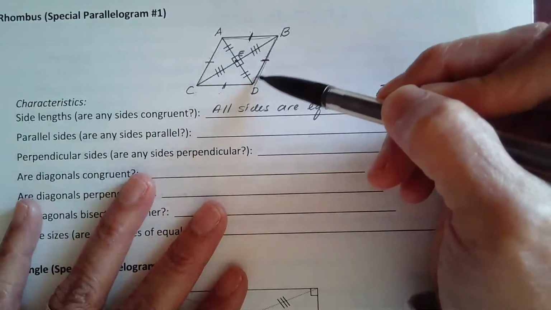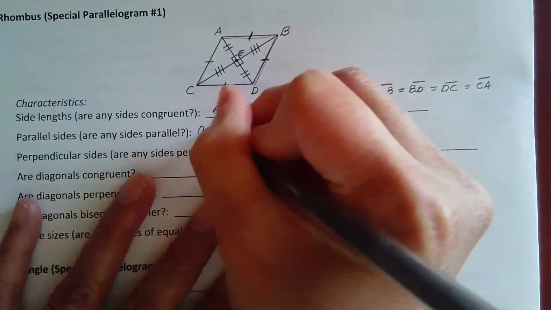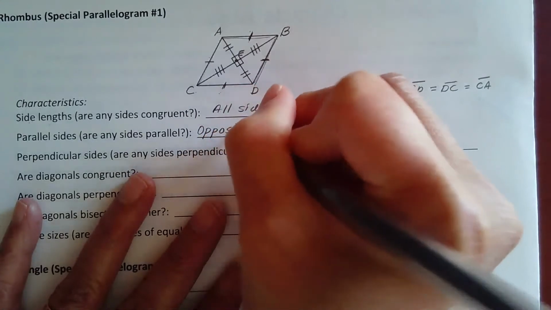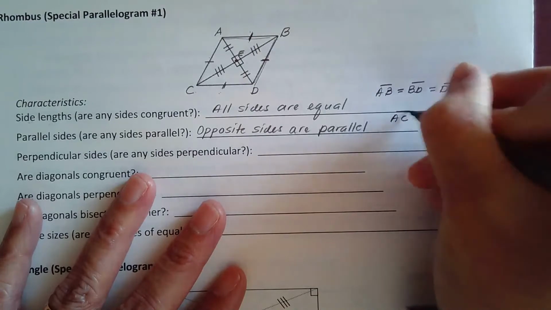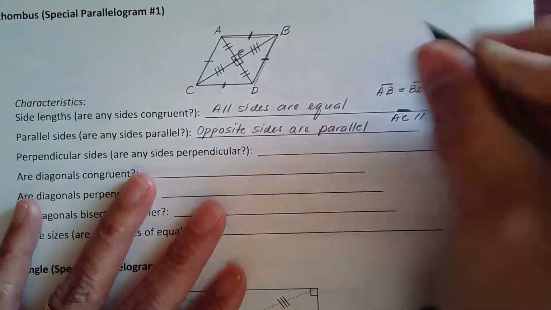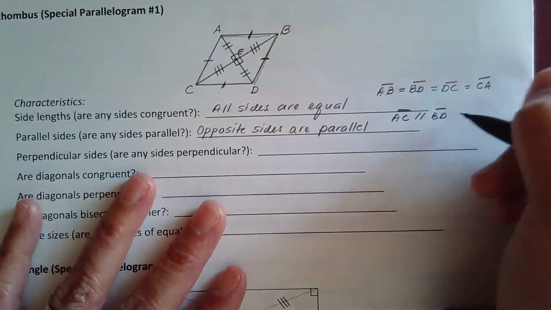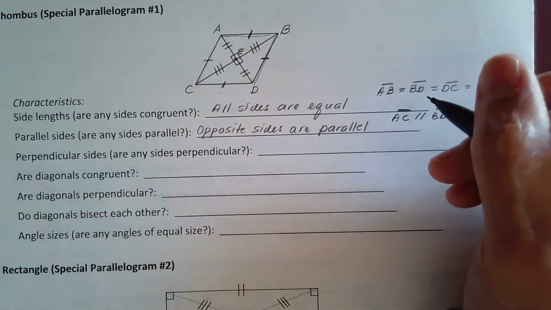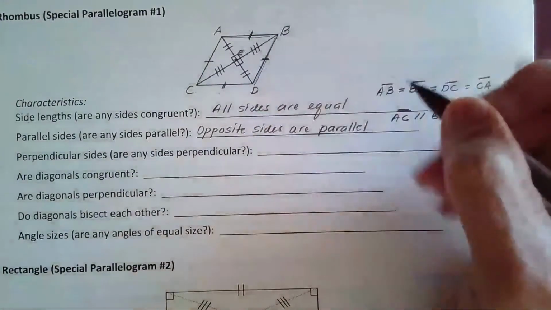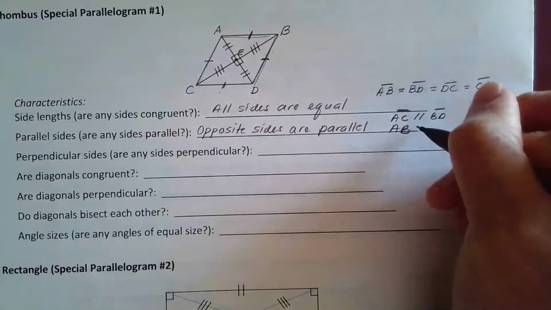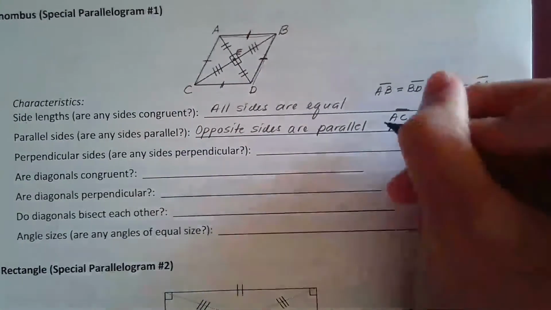So that means side AC is parallel to BD or DB, and AB is parallel to CD.